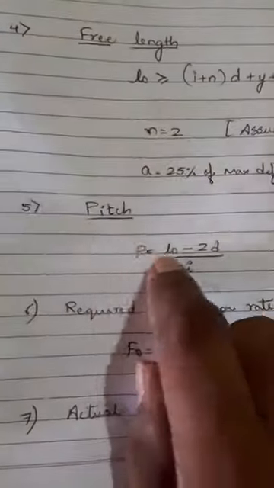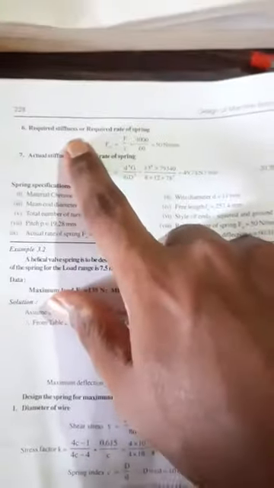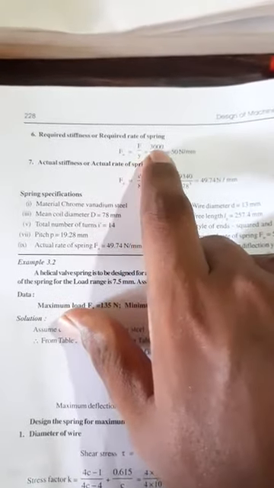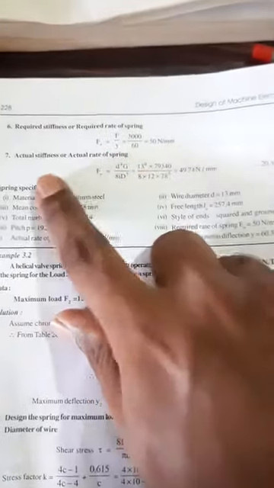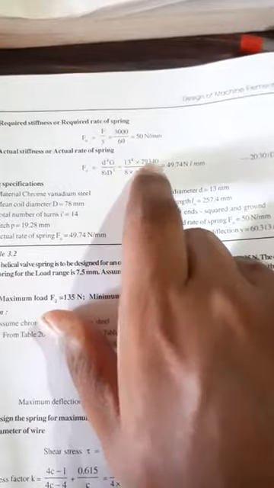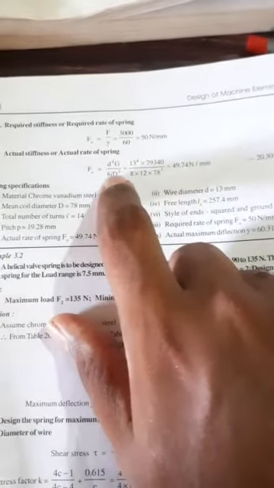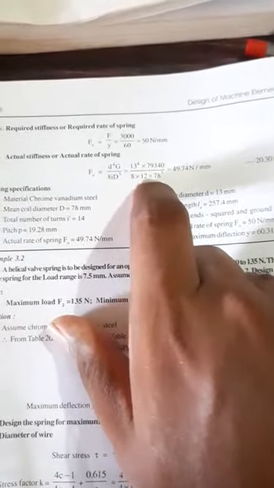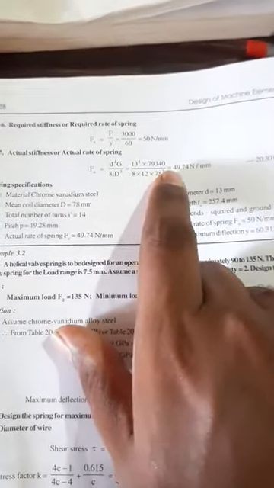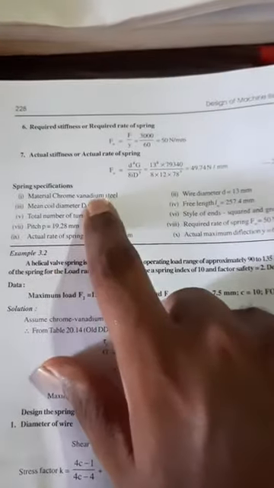Now the pitch. Next procedure, to find the pitch, the formula is Lo upon (i plus n). So we get it as 19.28. Last, the required stiffness, that is F equals F by y, so load by deflection, that is 50 Newton per mm. Actual stiffness is d raised to 4 G upon 8 i D cube. So d is 13, G is 79 times 10 raised to 3, 8 is 8, i is 12, capital D is 78 cube. So we get 49.74. So these are the specifications of the helical springs.